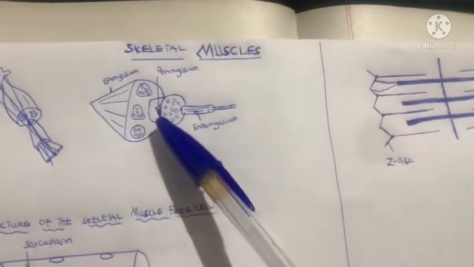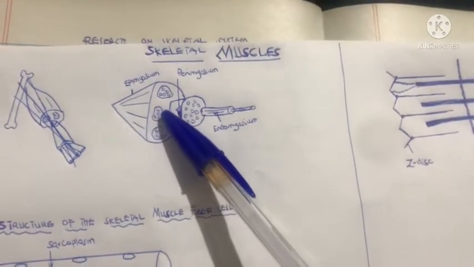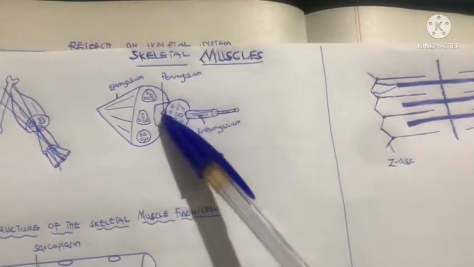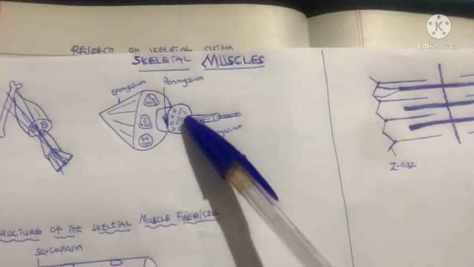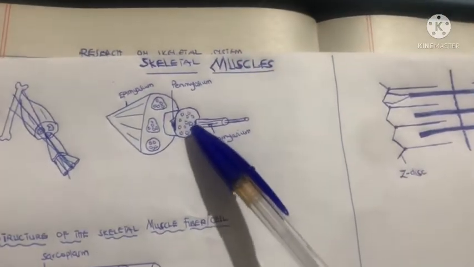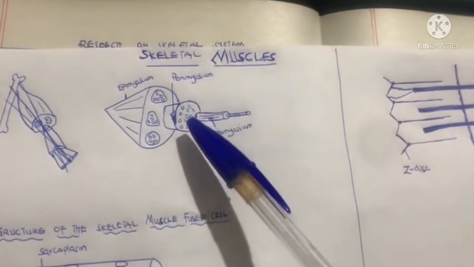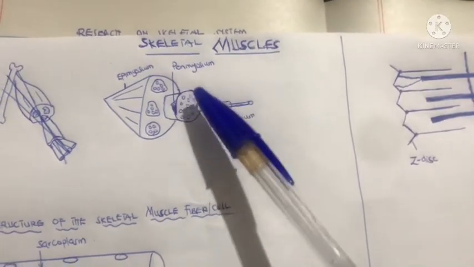muscle fibers. When you look at this, it consists of many muscle fibers coming together to form this bundle. I've taken one, and this is one of the bundles. These bundles are called fascicles. And these fascicles, in turn, are covered by a connective tissue, also a dense irregular fibrous connective tissue called the perimysium. You understand?